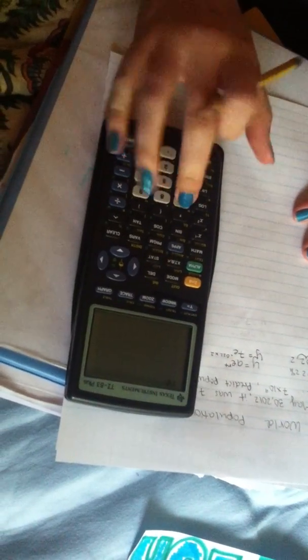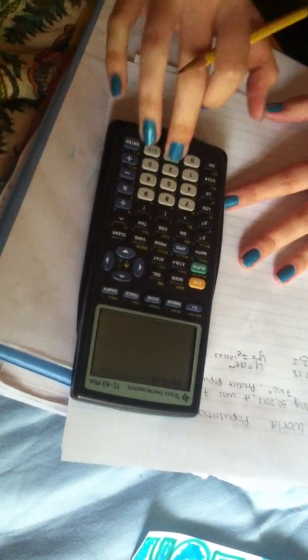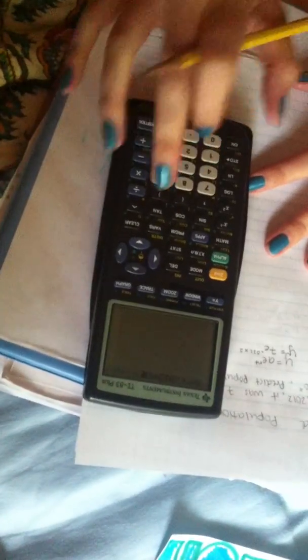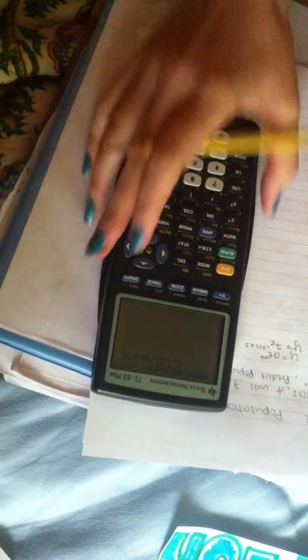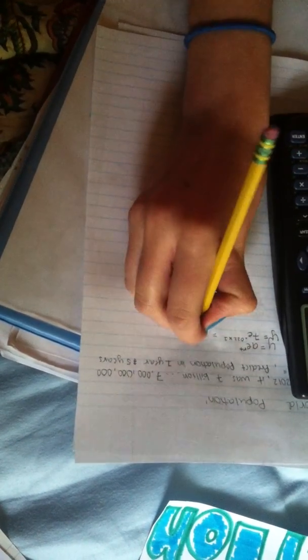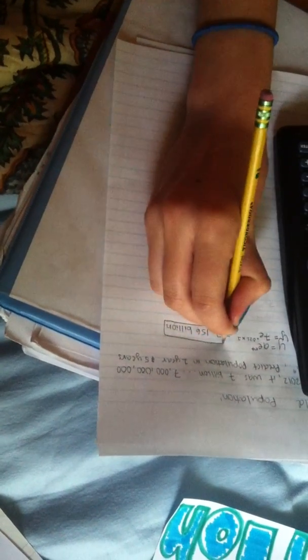That'll give you 7 e to the 0.022 times 1. And it'll give you 7.156. And you have to remember to add the billion, because that's really the most important. So this will be the population after 1 year.